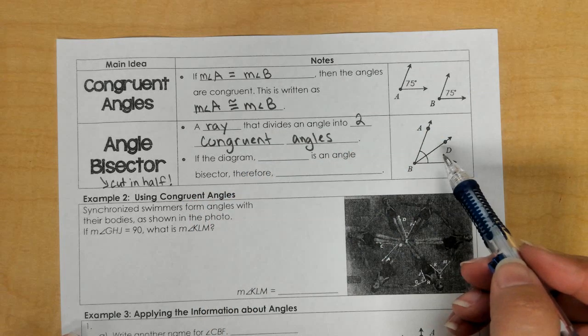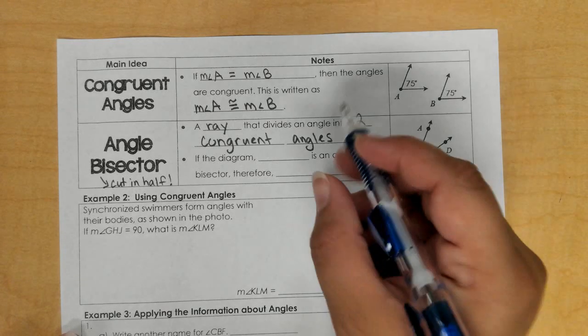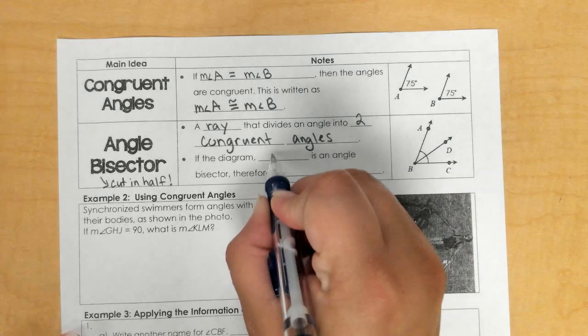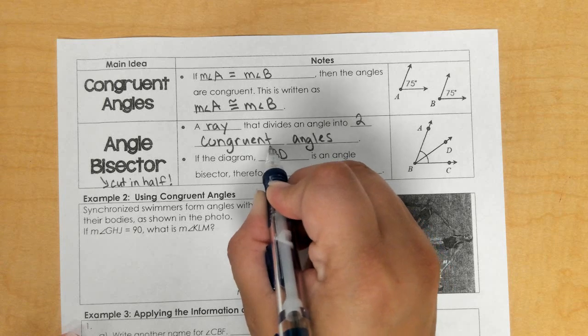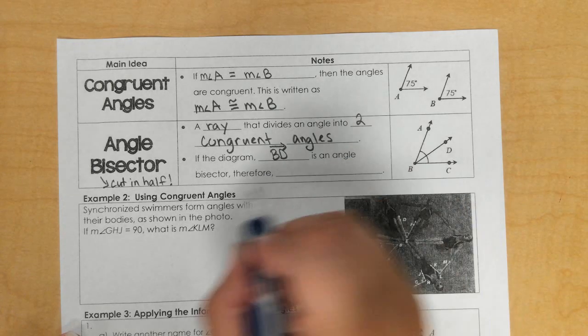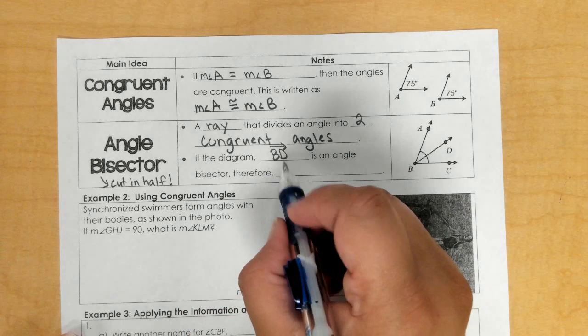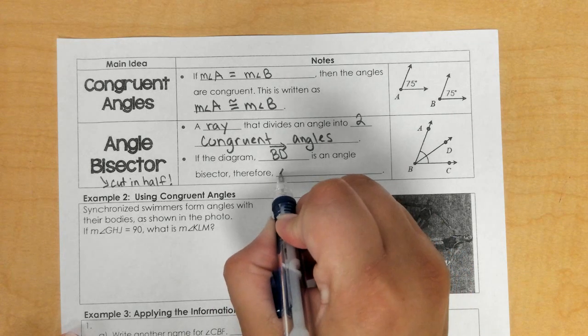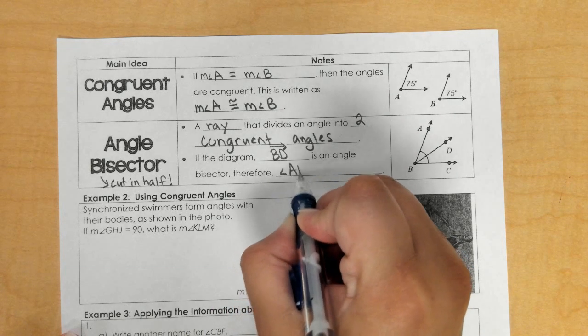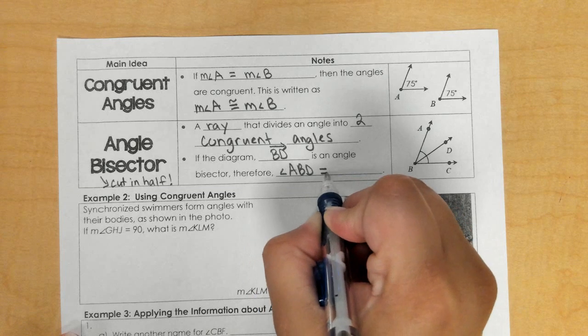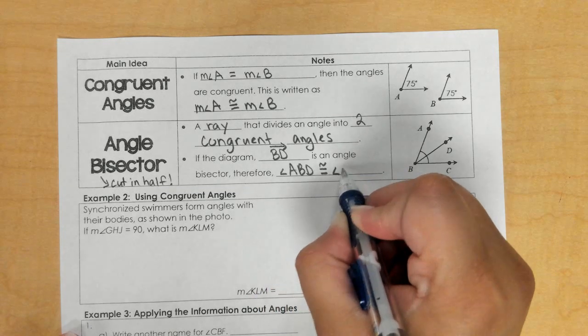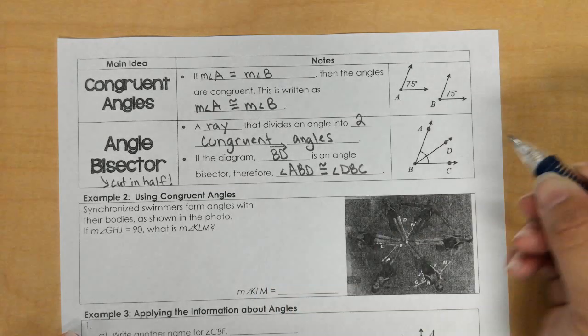If the diagram ray BD is an angle bisector, therefore angle ABD is congruent to angle DBC.